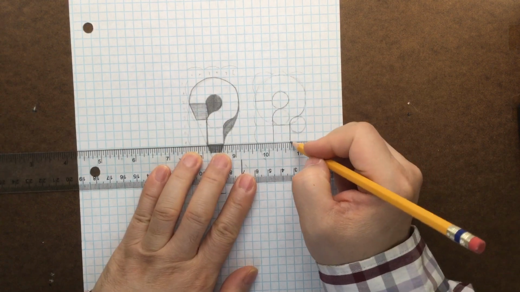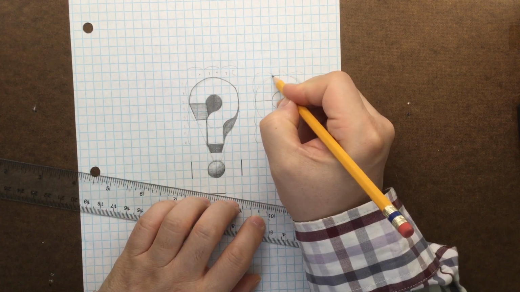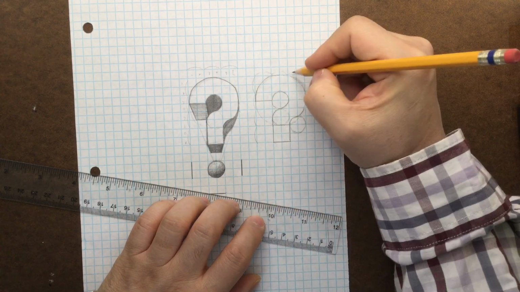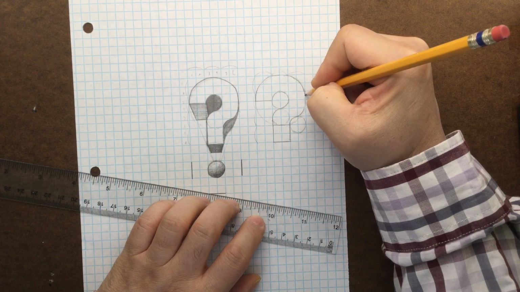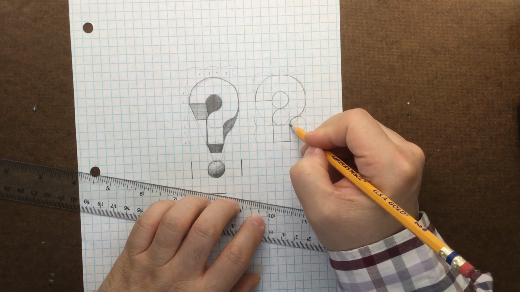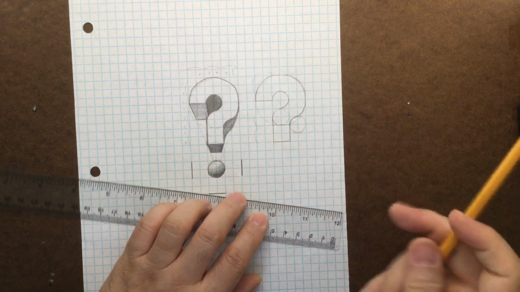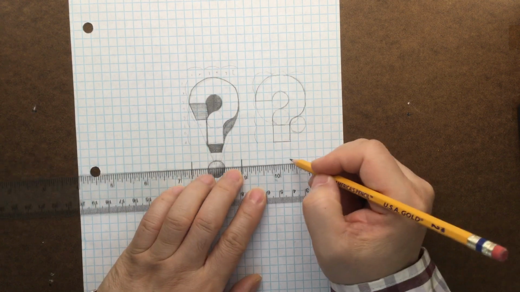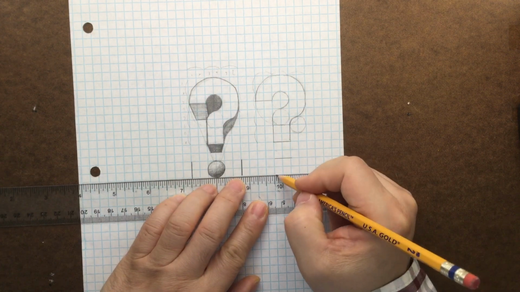remember we are doing it in 1-point perspective, right? So this will be your question mark. So this is the basic way of drawing the question mark. And you can use the box here or one more space because you want to make it look 3D.